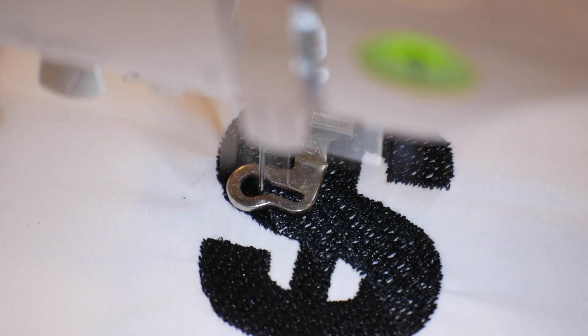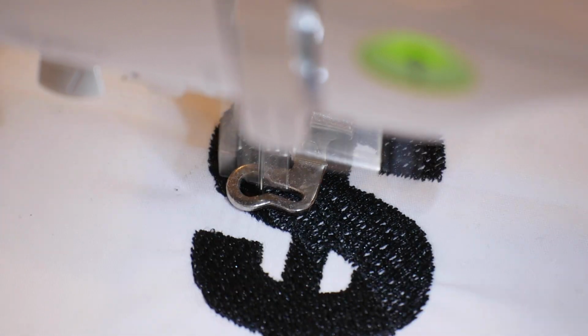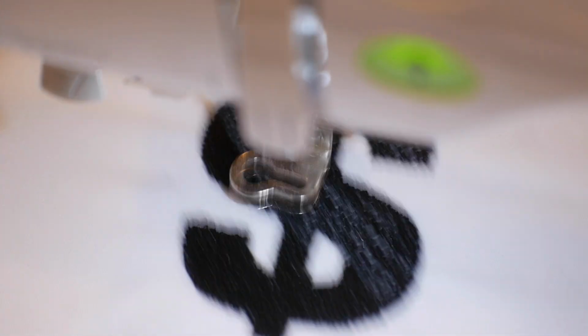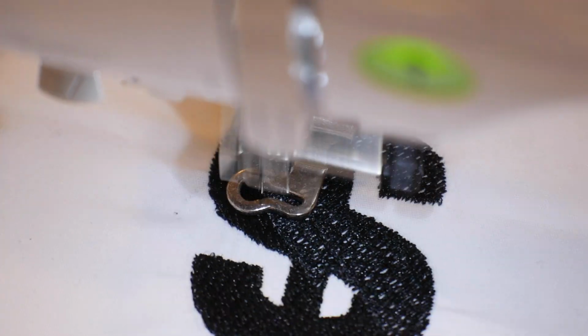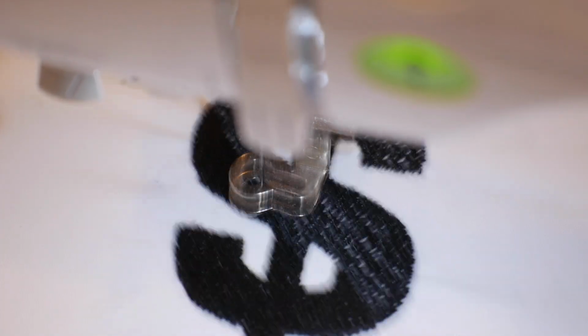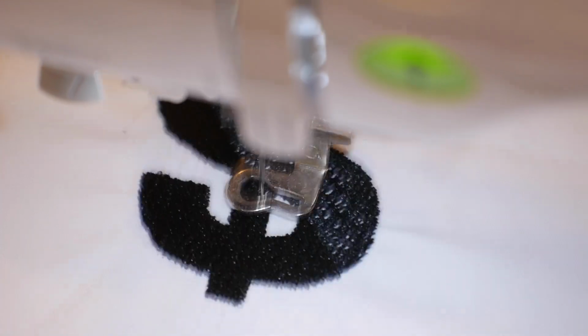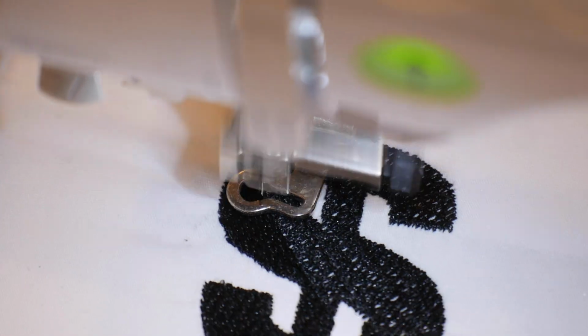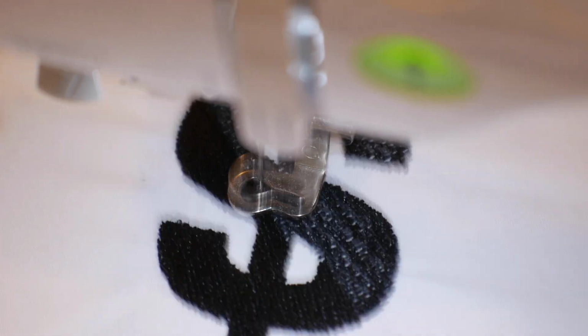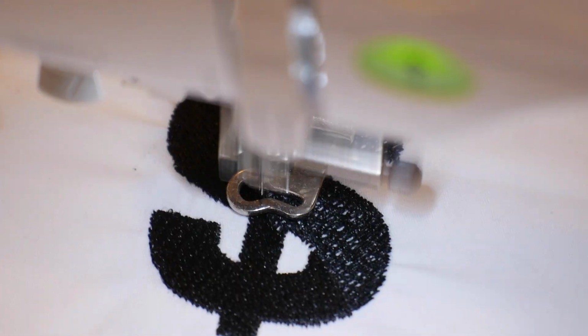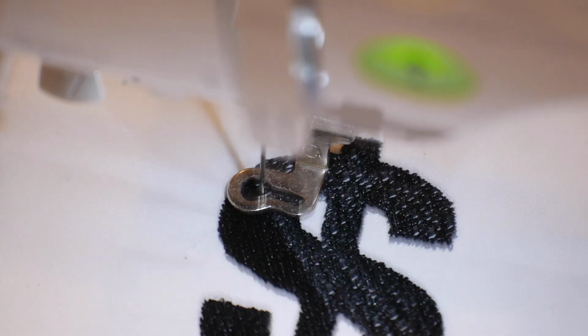But Nate Matthews actually uses regular thread, and he has no problems. Maybe I'll do a video tomorrow where I try to embroider something using regular thread, because I do have some regular thread around here, and we'll see the results that we get.